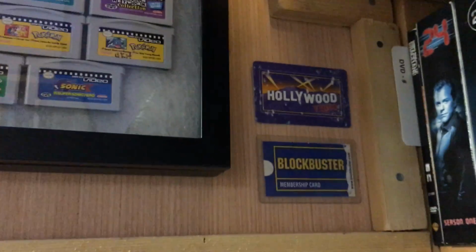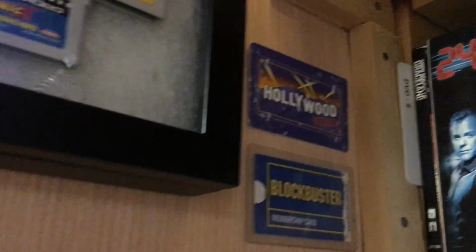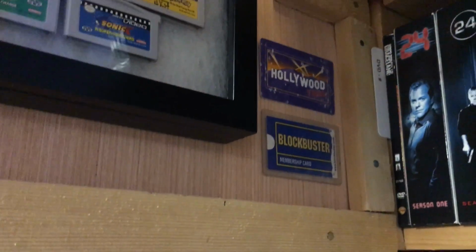Then we go into my... these are both my Hollywood Video and my Blockbuster Video rental cards. I used to have more of these. I unfortunately got rid of them. I really regret doing that. Wish I still had those.